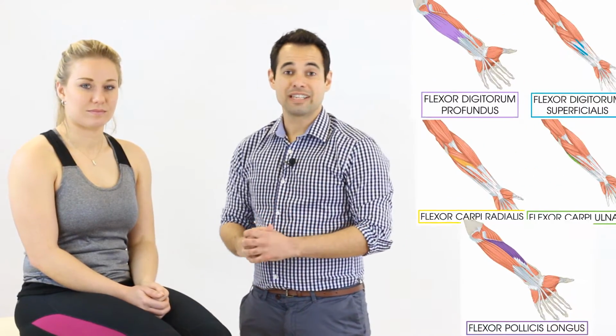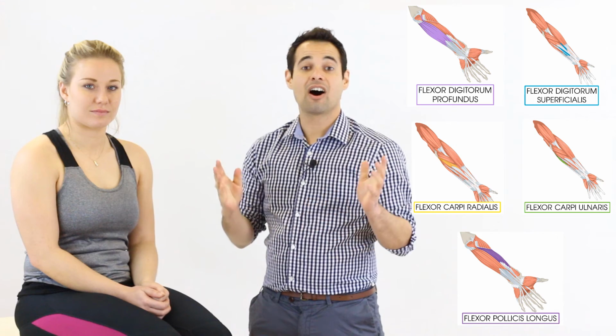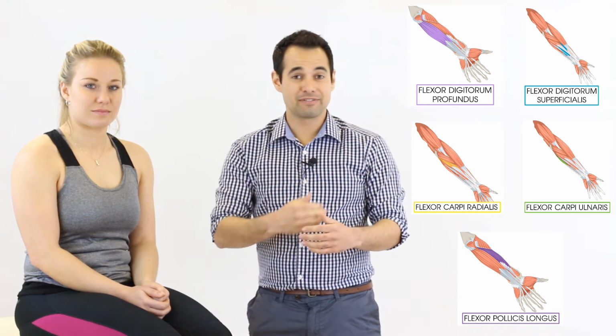On the screen, you'll see the muscles that are involved in wrist flexion and wrist extension because there are a lot of them. So here are the wrist flexor muscles, and now the wrist extensor muscles.